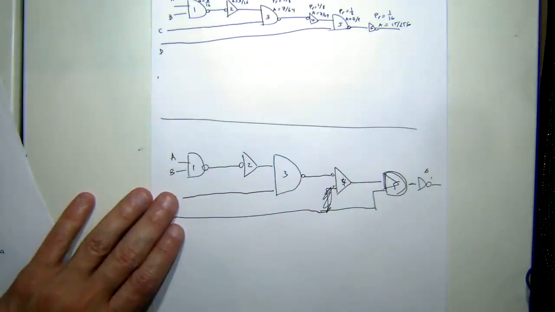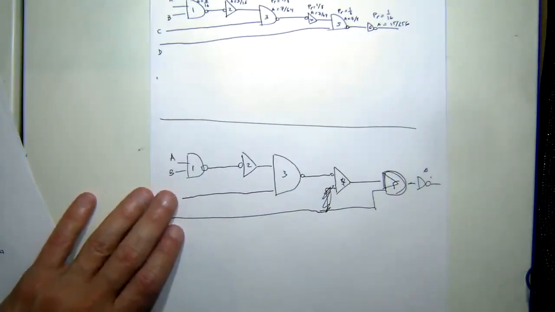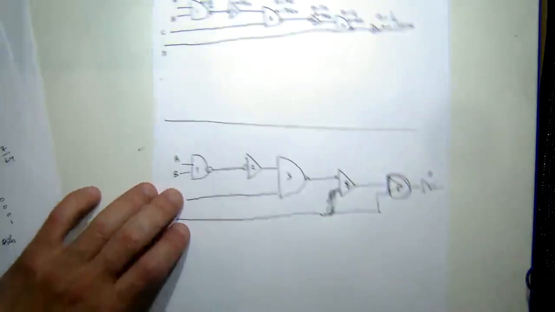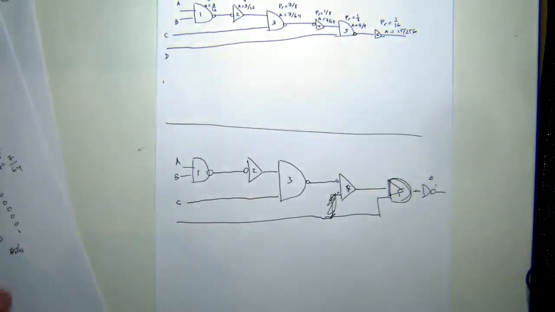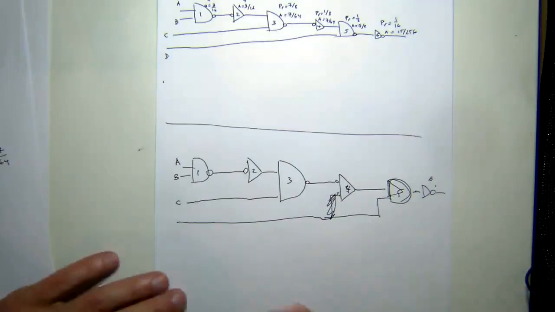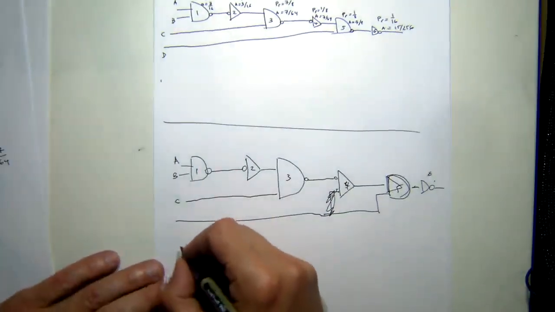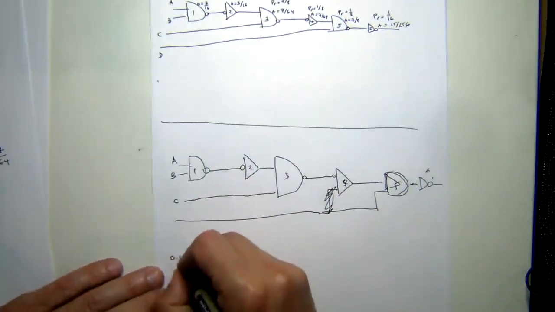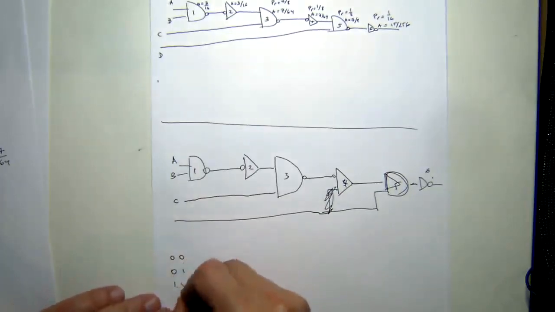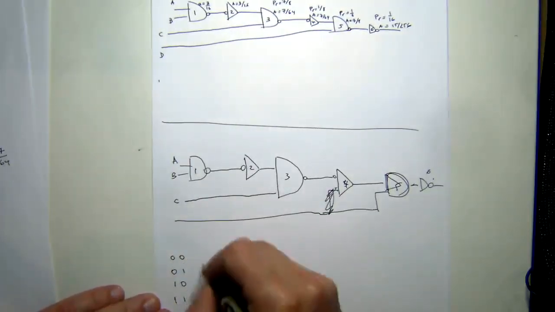3 on 4, right. But go through the process for me. Just explain it, so I know that you know how to do it. 4 outcomes, okay. So let's write the 4 outcomes: 0 0, 0 1, 1 0, 1 1.